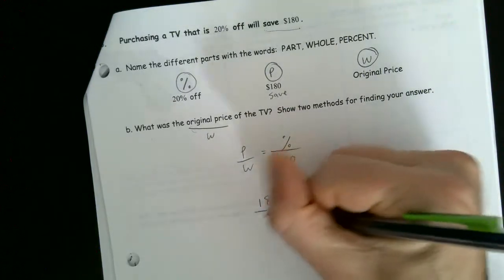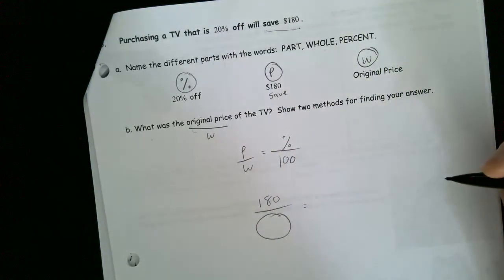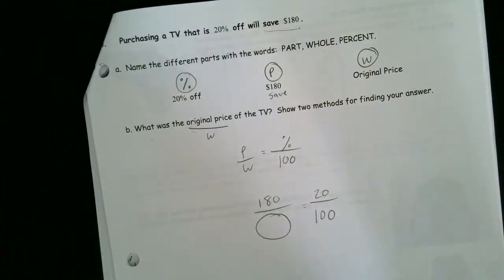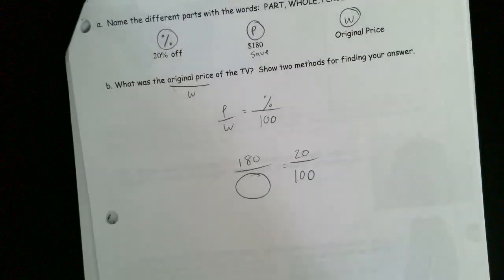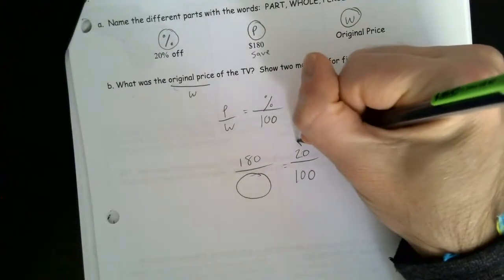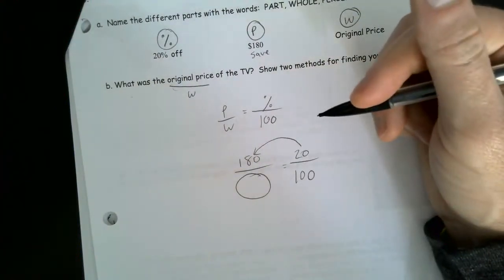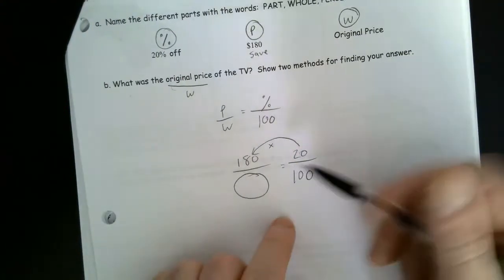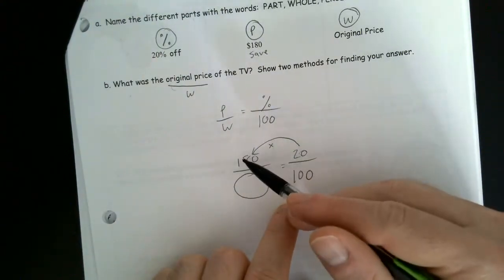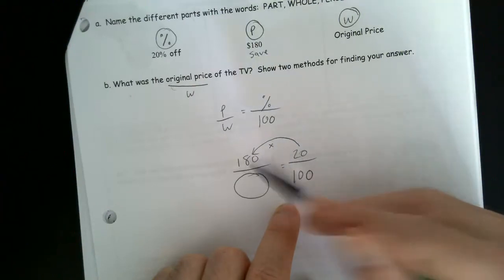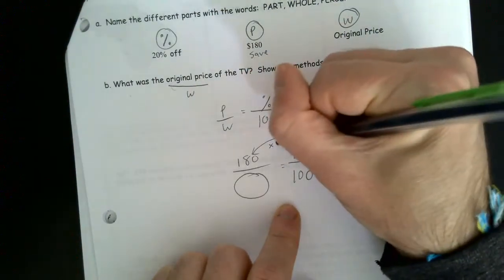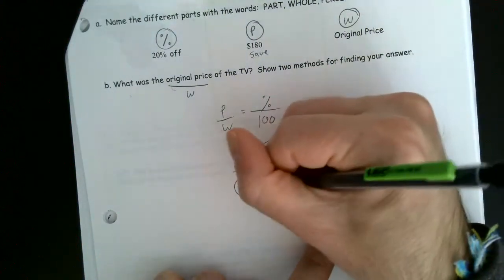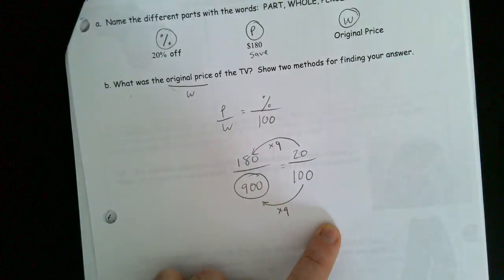180. We don't know the whole. The percent is 20 out of 100. Now, maybe you've noticed why I felt good about this one, because can we get from 20 to 180 in one step? You bet we can. We can multiply by, well, I know that 2 times 9 is 18. So 20 times 9 would be 180. So we're going to multiply by 9 on the top and bottom. And you get 900. There it is.